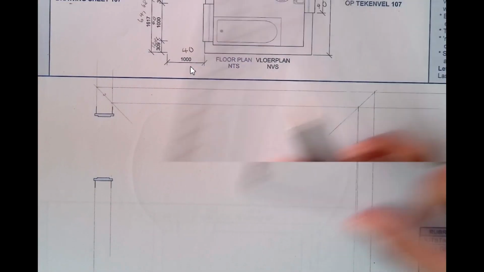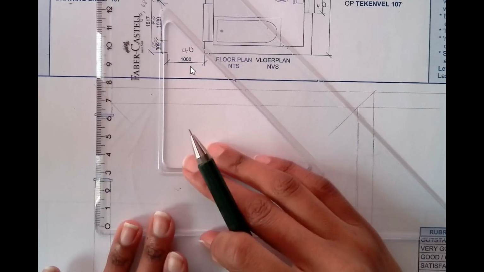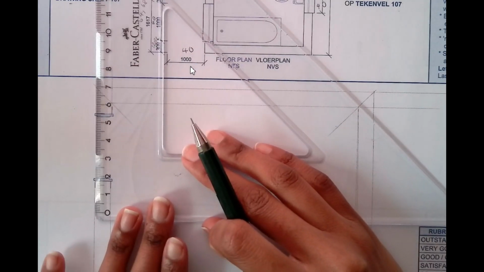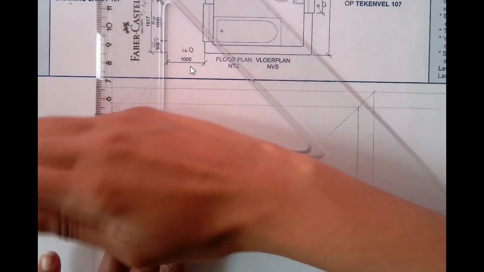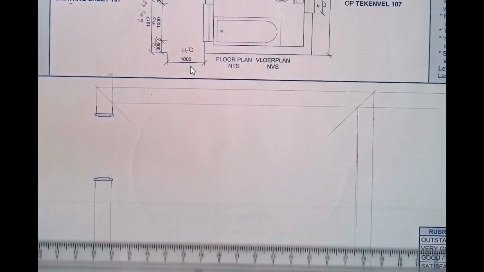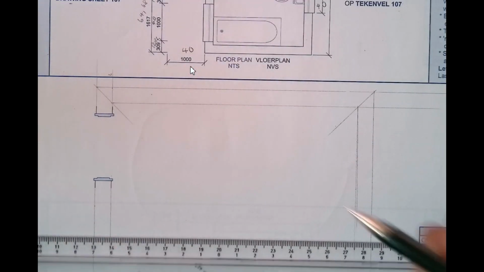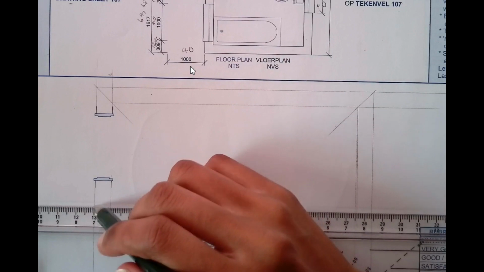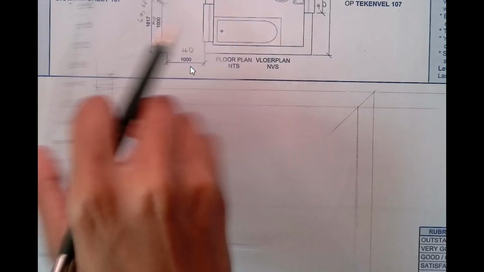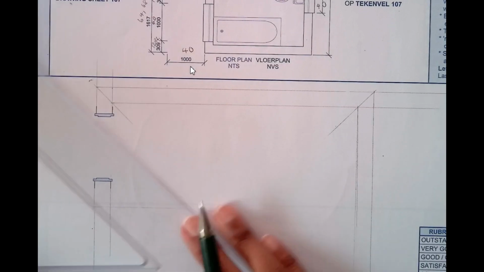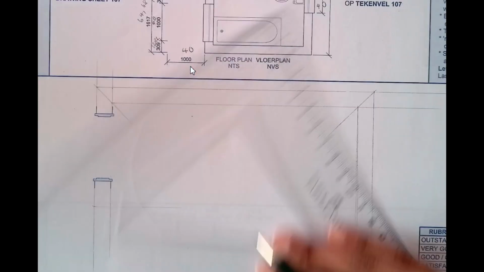Again, it's 350 from the outside, which is 14. Mark for 14. Once the 14 is marked, then you're just going to get your inner wall.